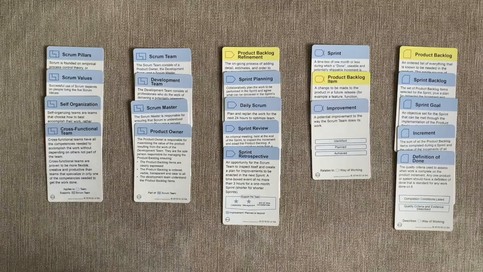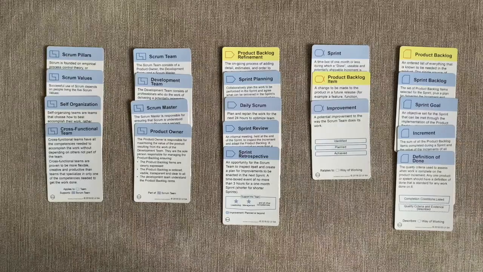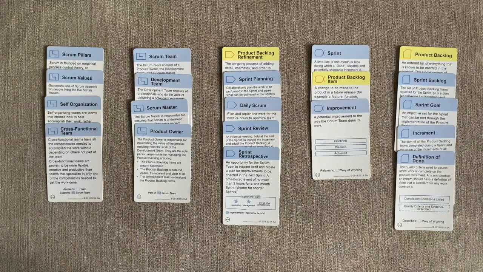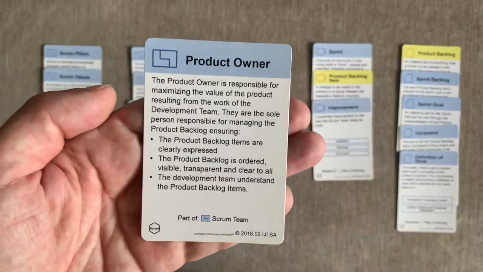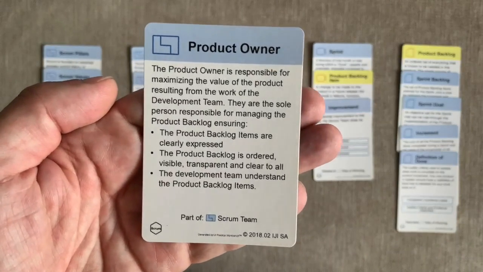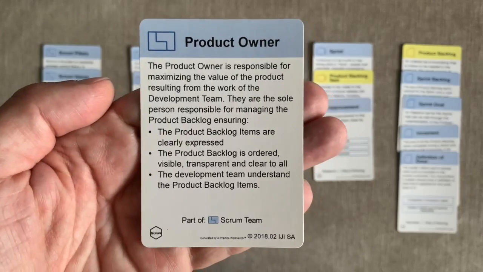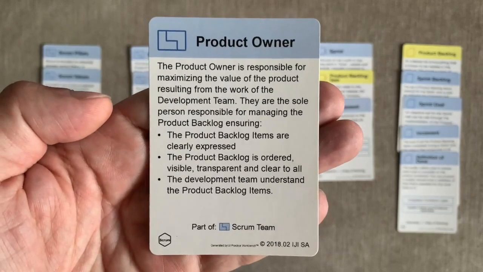The cards make us think very carefully about which words we put on them, as each one has to compete for a small space, ensuring only the really essential information is captured. If we look closer at one of the patterns describing a role, here we see the product owner, we can see that it's responsible for maximising the value of the product, resulting from the work of the development team.